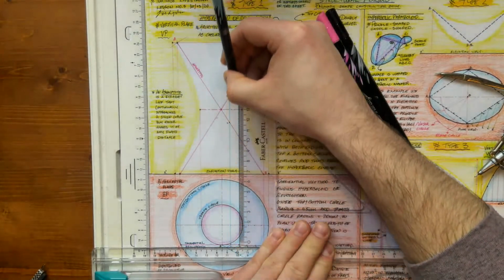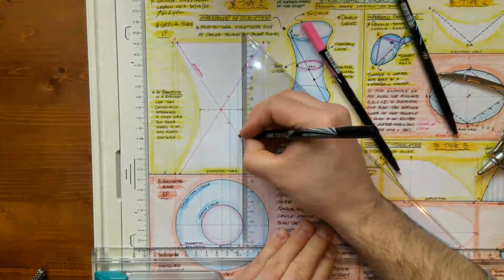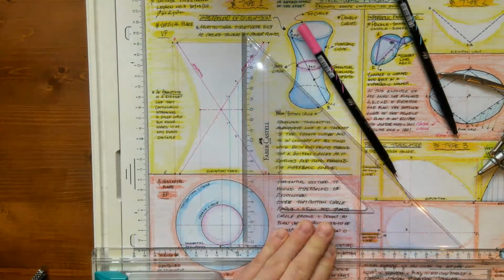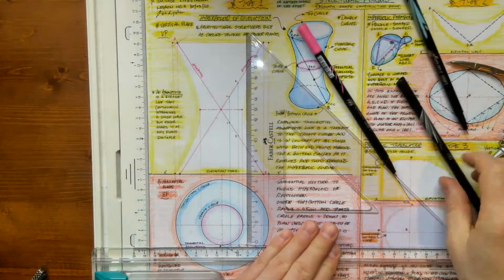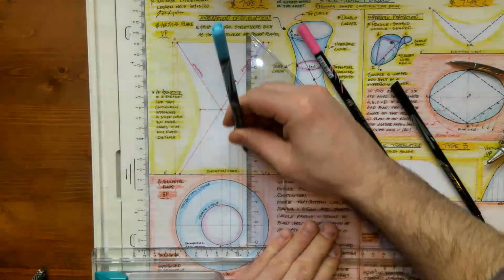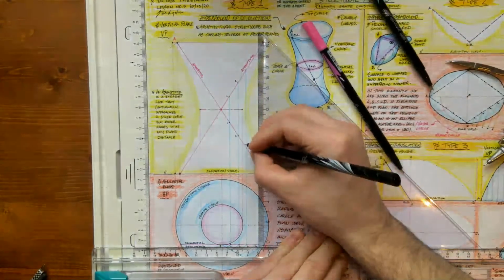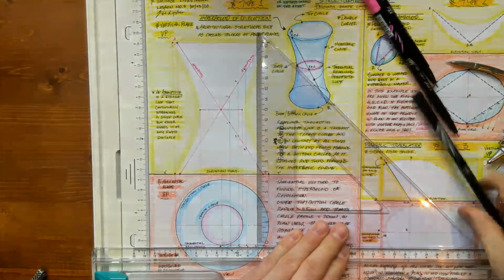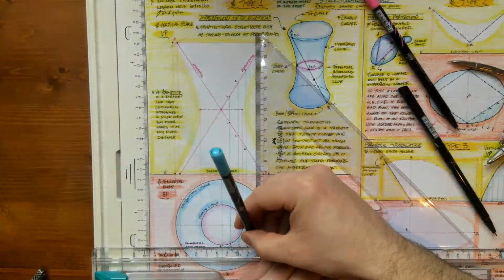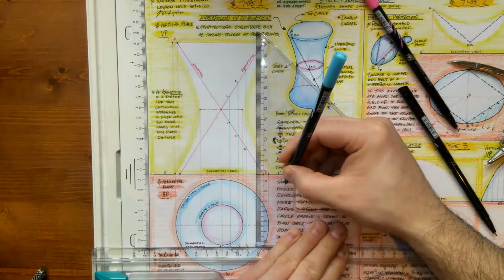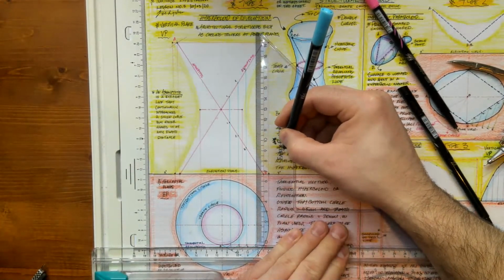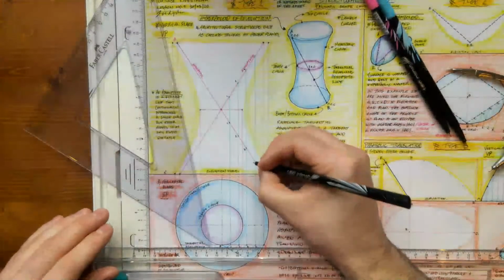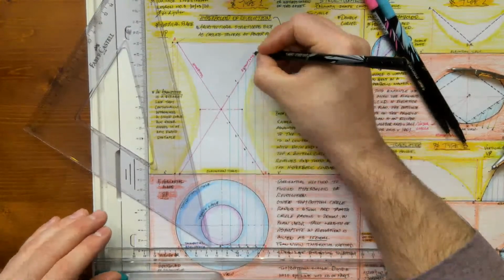2. 2 and 2. 3. There's 3 and 3. And then 4 and 4. Make sure that's lining up okay. Lovely. All right. And that's 4. And that's 4 up there.